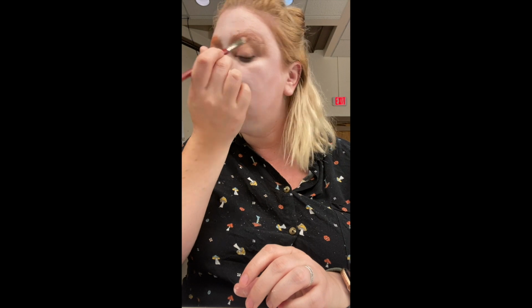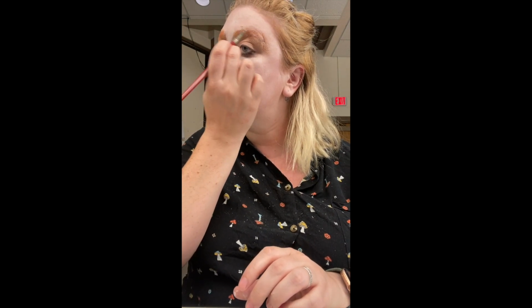And I'm going to do some color correction on my brows. I'm going to try to go a little bit more yellow with it this time and not quite so red, just so that it covers a little bit easier.